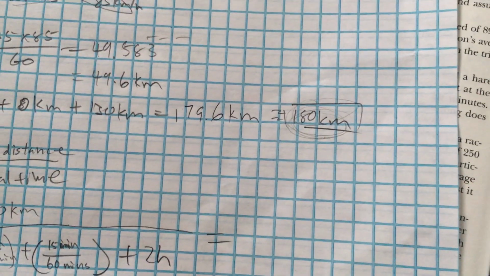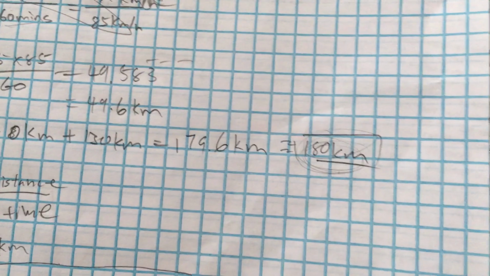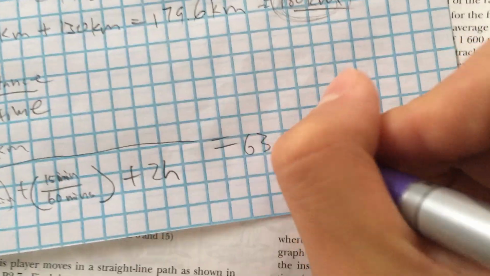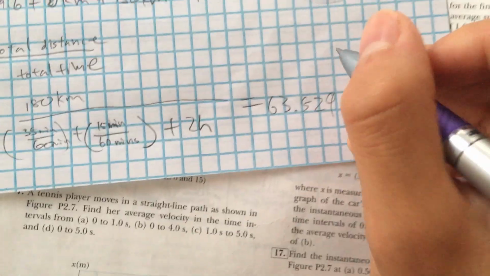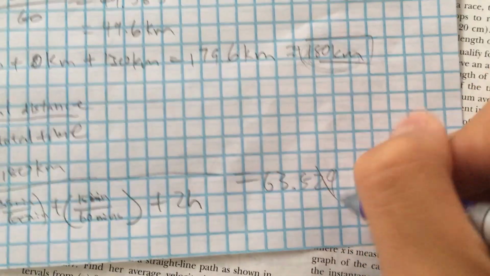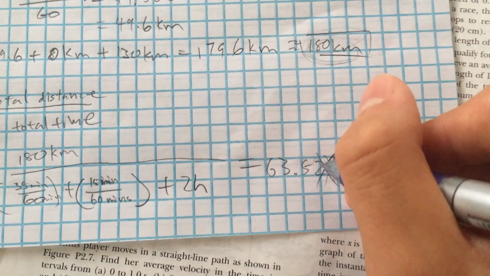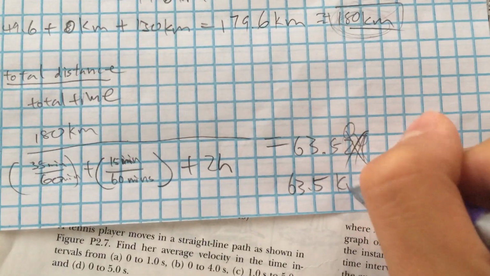Then you plug it in and you get 63.529, but the answer is 3 sig figs, so you don't count the 29. Round from the 2, it's less than 5, so it's 63.5 kilometers per hour.